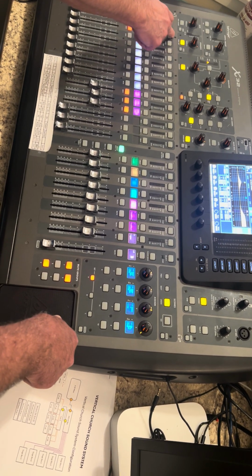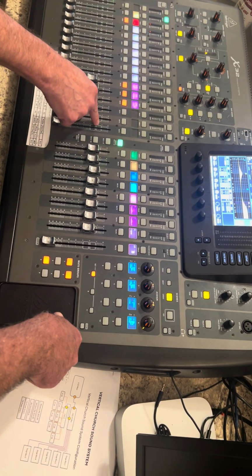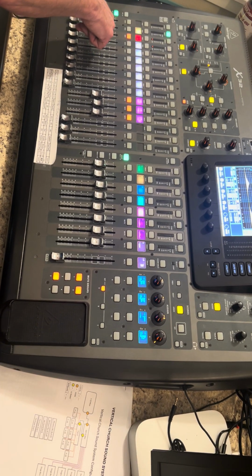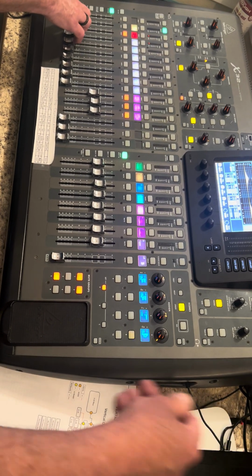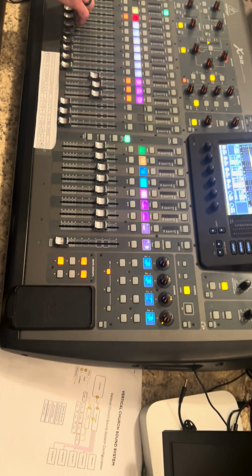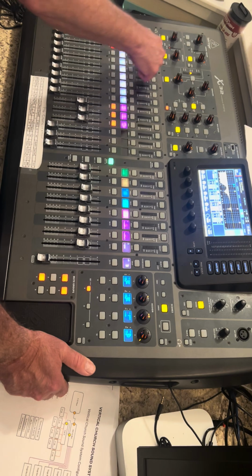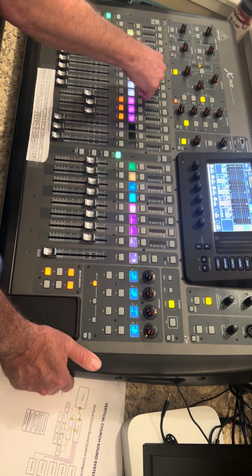I go through here and look at that. What is that? It says instrument. Oh, that's for the Macintosh thing, the music that we play over the Mac. Okay. There's another wireless mic.